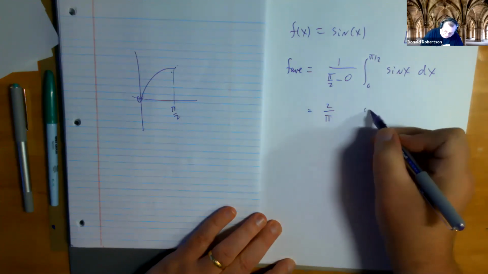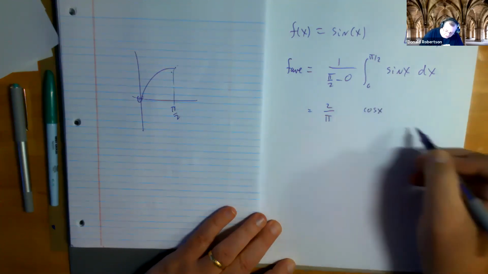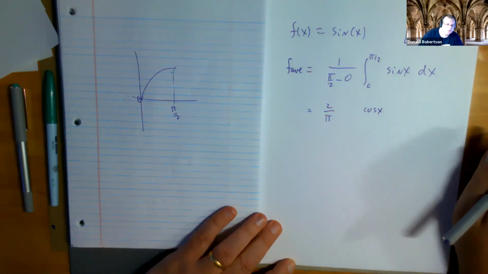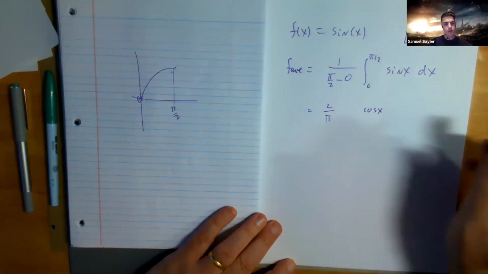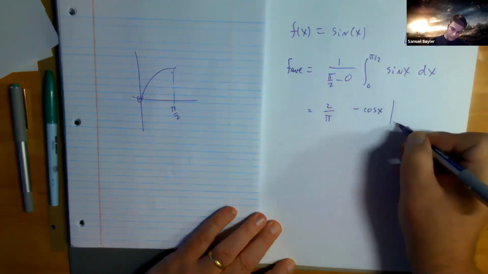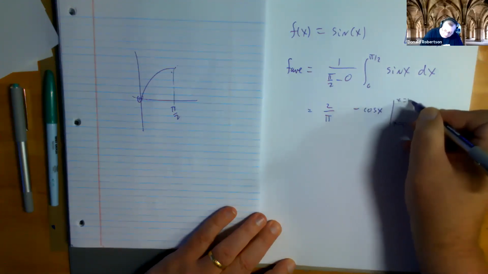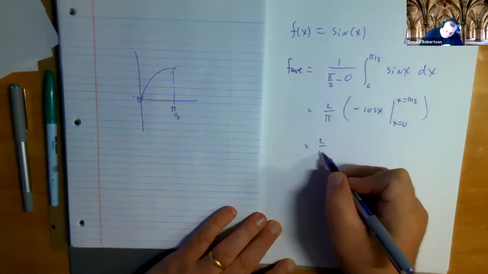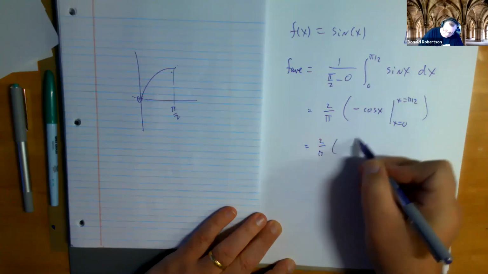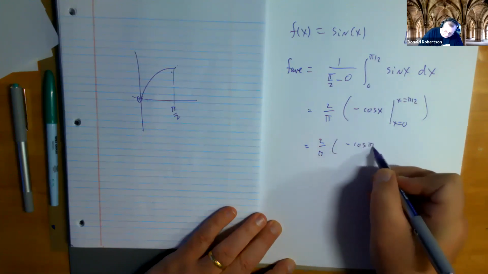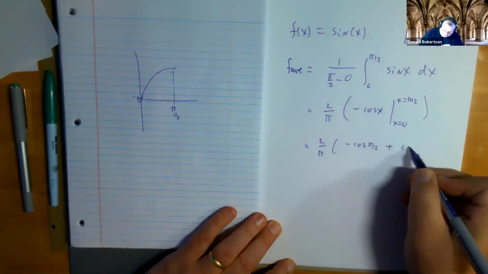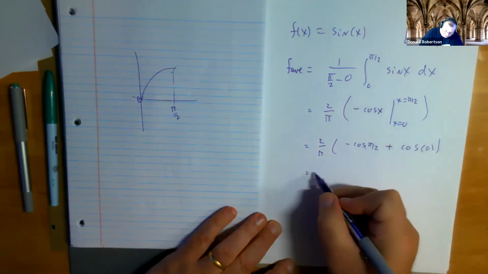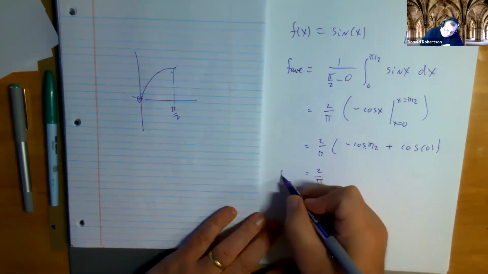And can I do this fella, and what do you get if you integrate a sine? Be careful. Minus cosine, evaluated at 0 and at pi upon 2. Now if you plug in this guy, you get negative the cosine of pi upon 2, take away a negative, so you're going to add the cosine of 0. This is nothing, this is 1, you get 2 over pi.